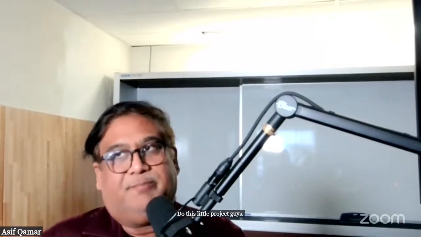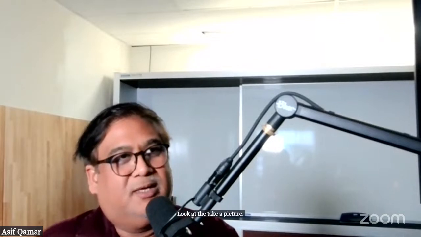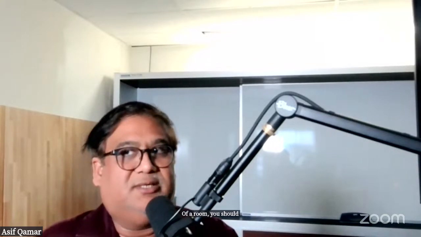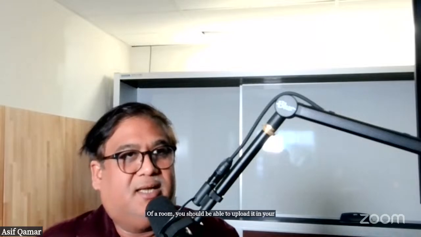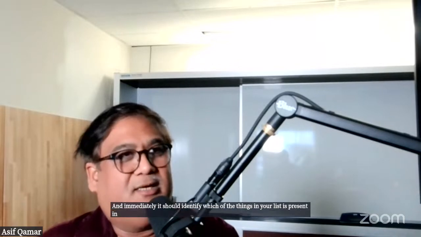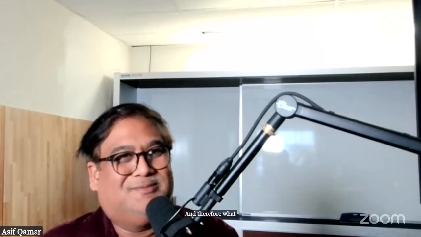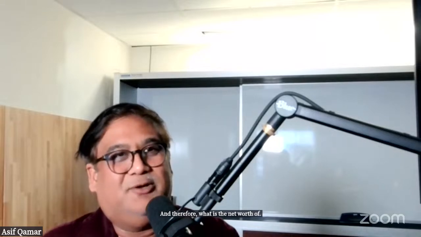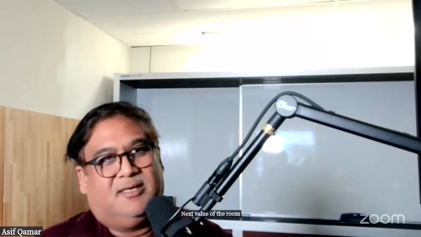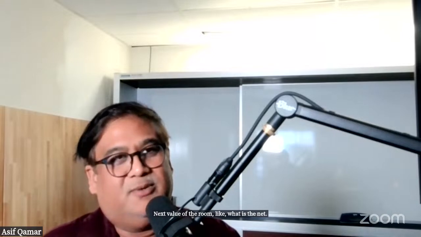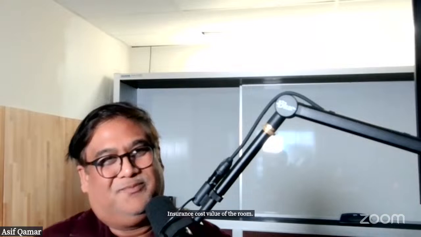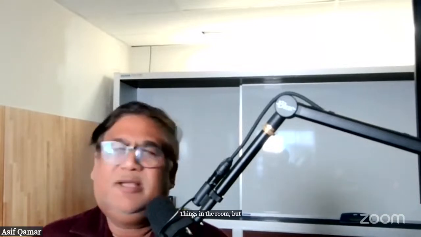Take a picture of a room. You should be able to upload it in your Streamlit UI, and immediately it should identify which of the things in your list is present in the picture, and therefore what is the net worth of that room. What is the net cost value, the insurance cost value of the room, the things in the room? But where is that value available? You can just cook it up.